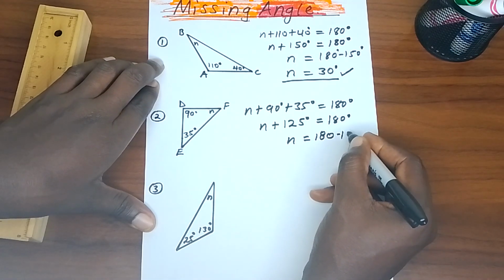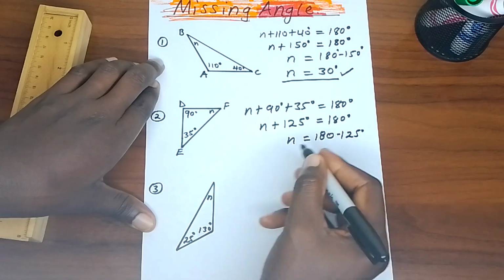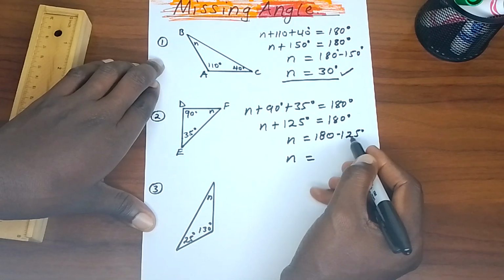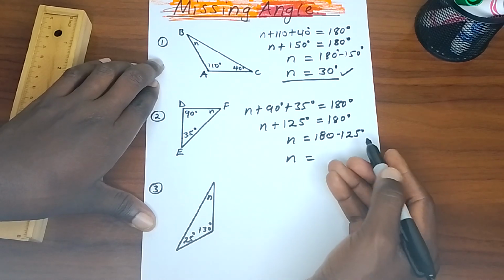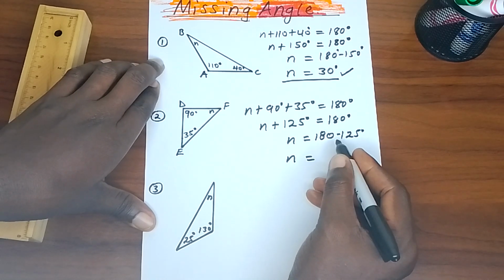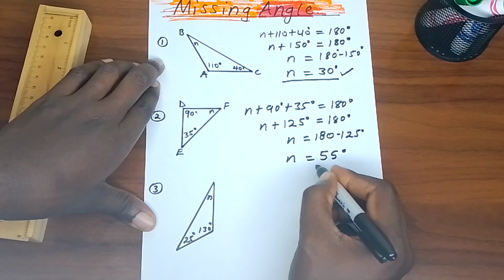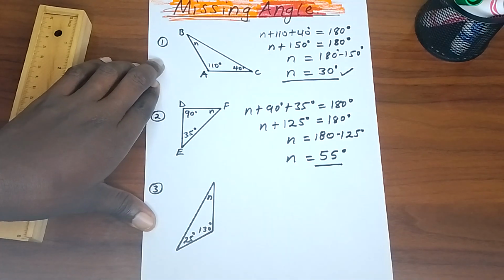minus 125 degrees. So our missing angle is going to be 180 minus 125. So this is going to be 55 degrees. That is going to be our missing angle.